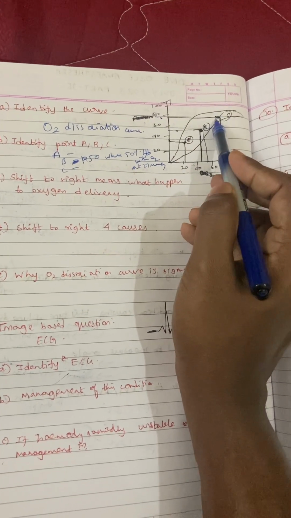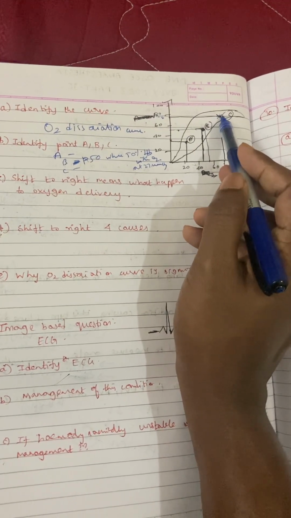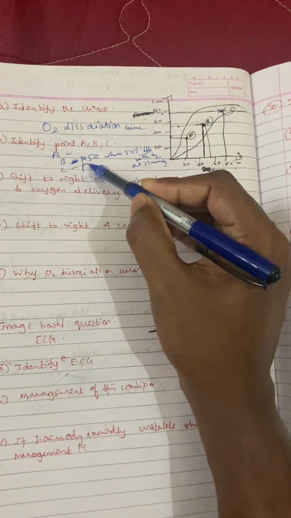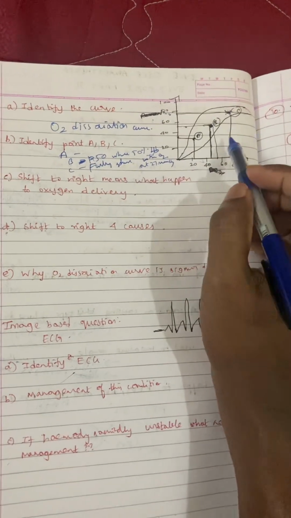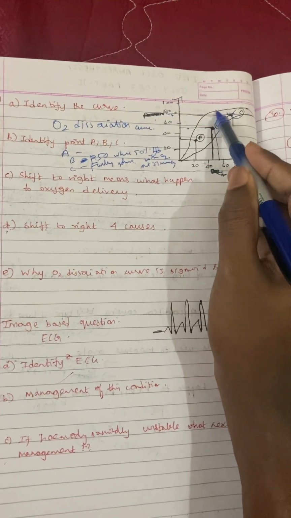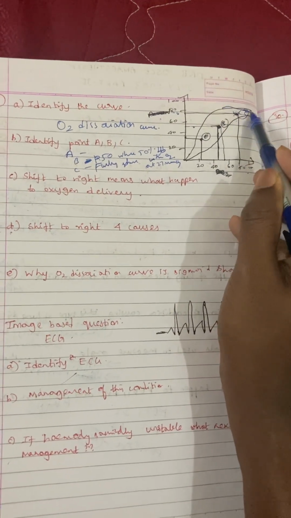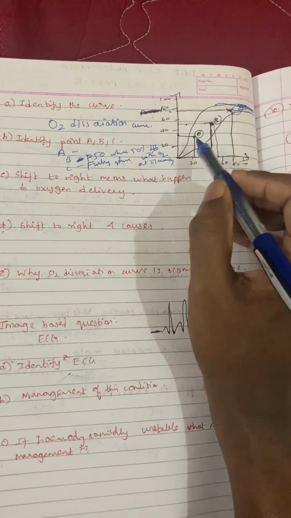After that, however much oxygen you give, the hemoglobin is fully saturated here. This is the fully saturated part of the hemoglobin. After this the curve will plateau, and this is the point they have asked about.